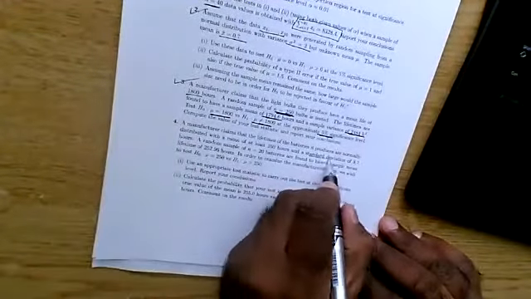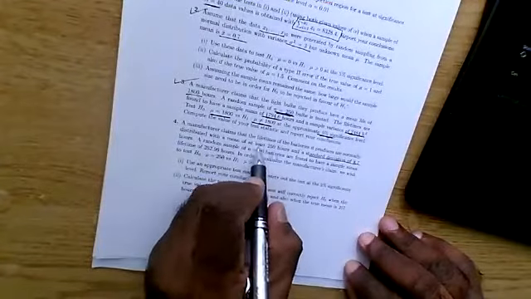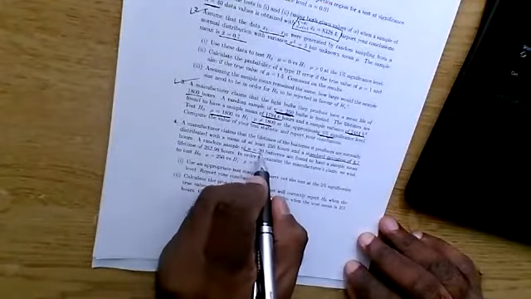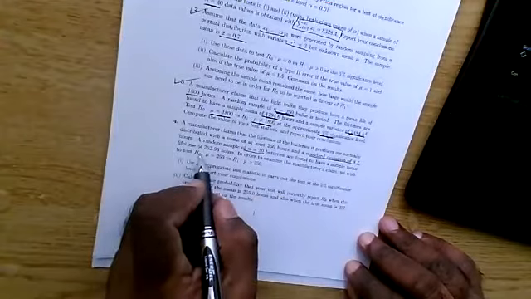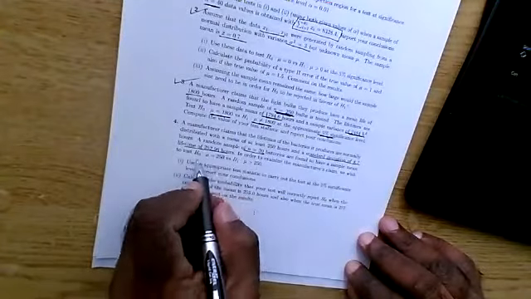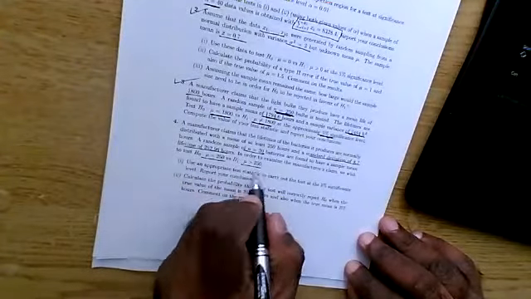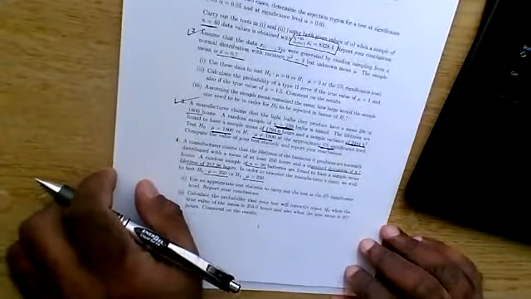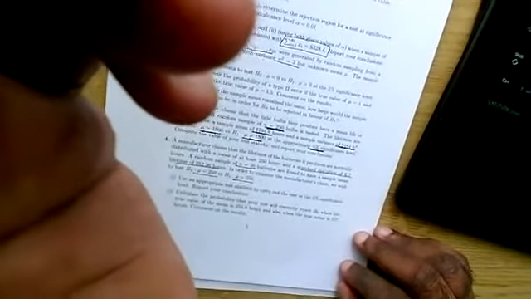You have a standard deviation of 8.7, and the mean is at least 250. The sample size is 20. The sample mean is this, and you're trying to test this versus this.